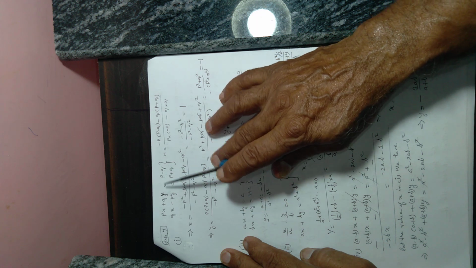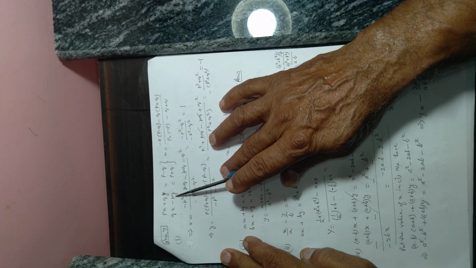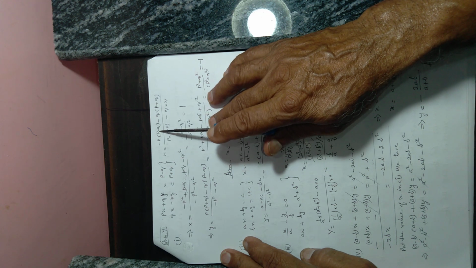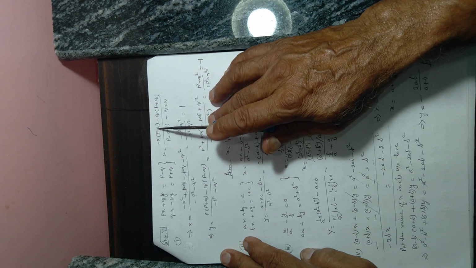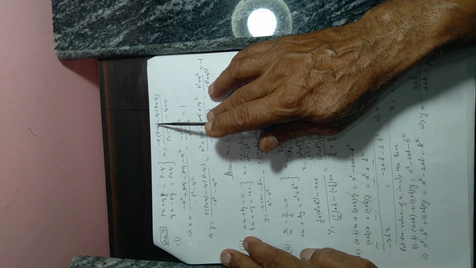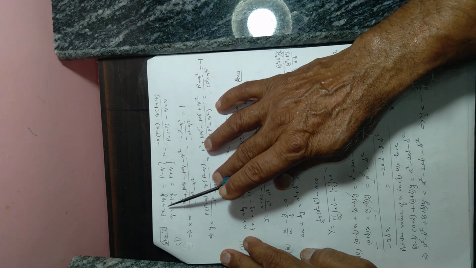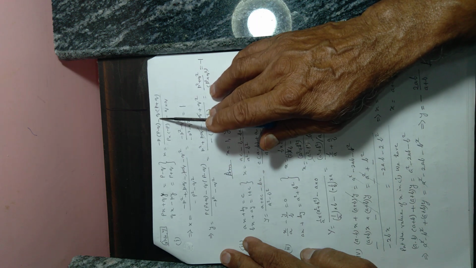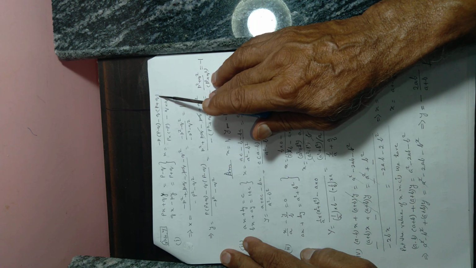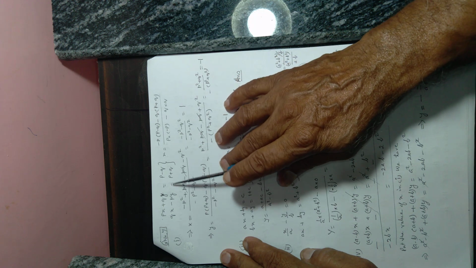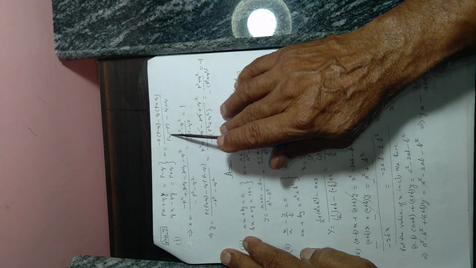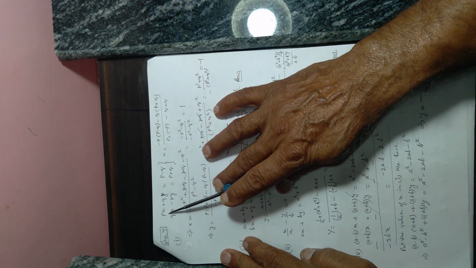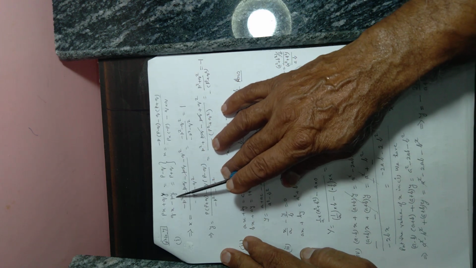So left to up means -p into (p - q). Here I have written -p into (p - q) means left to up, minus left to down, that is q into (p + q). So minus q into (p + q), whole divided by, while you are finding the denominator part, you just cover the constant term and cross multiply the coefficients of x and y.